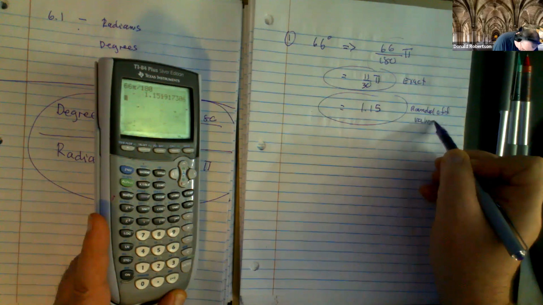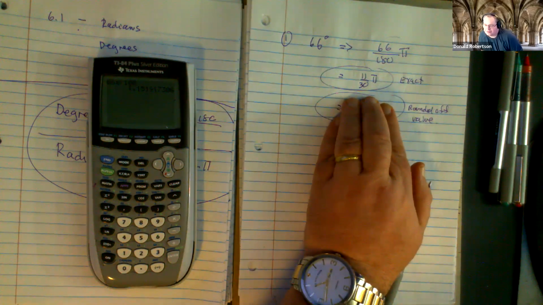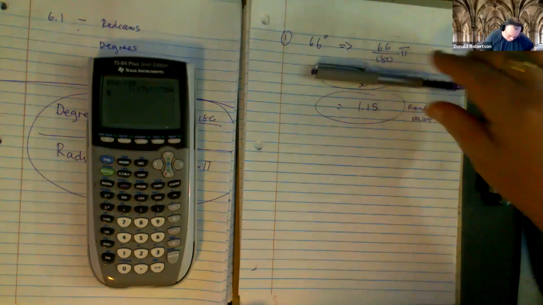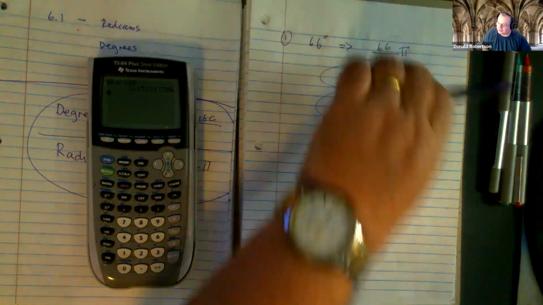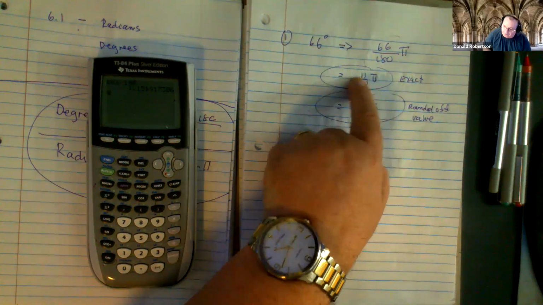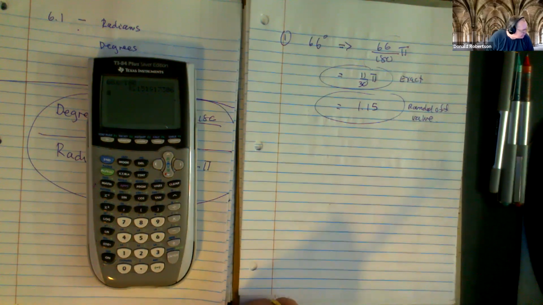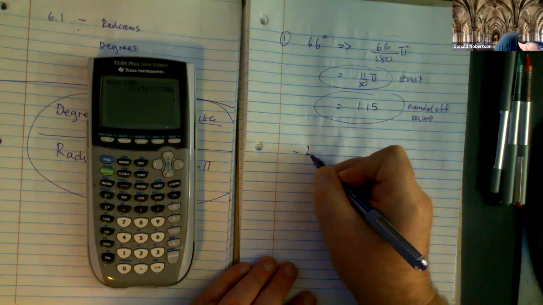And one of the reasons I'm pushing this is it's so easy to not read the question carefully, and you put the 11/30 pi in, and WeBWorK says you're wrong because it wanted the 1.15. Or vice versa. So if it doesn't mention rounding off, do that. If it does, round it off to whatever it says. I haven't done this one, but it should be pretty straightforward.